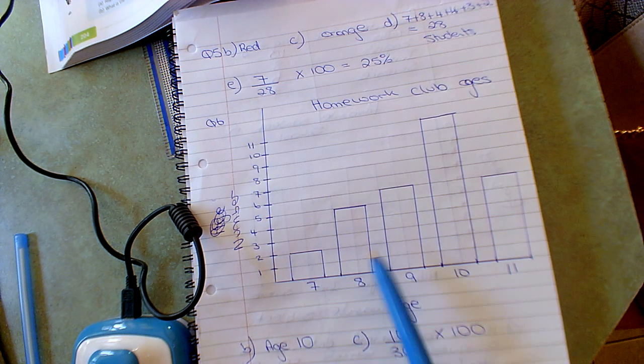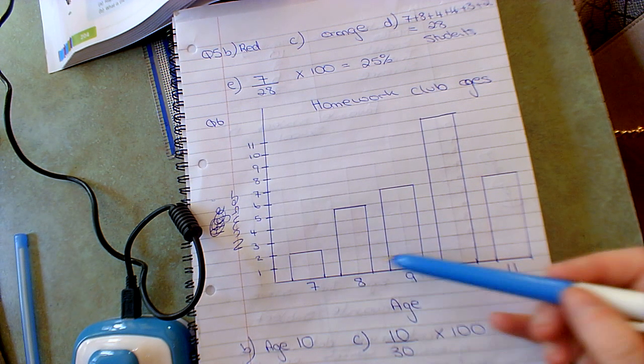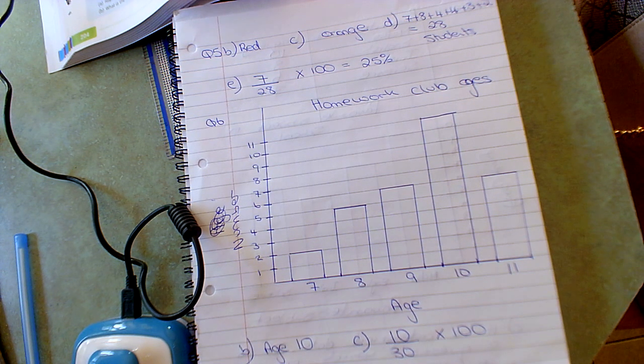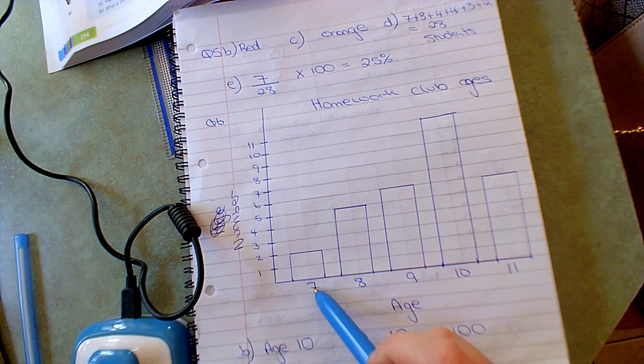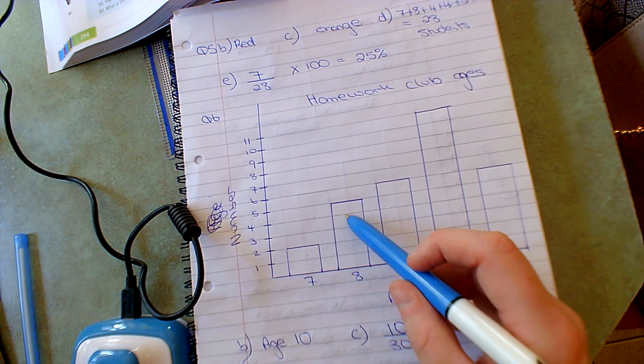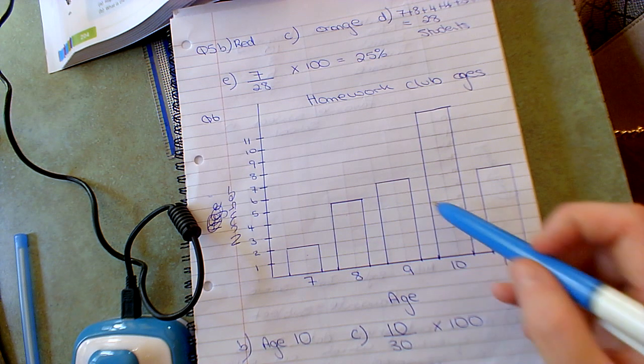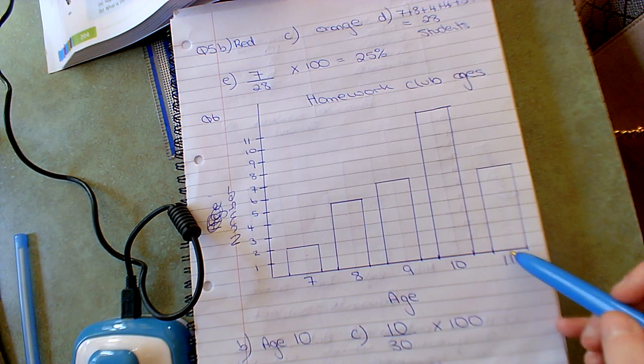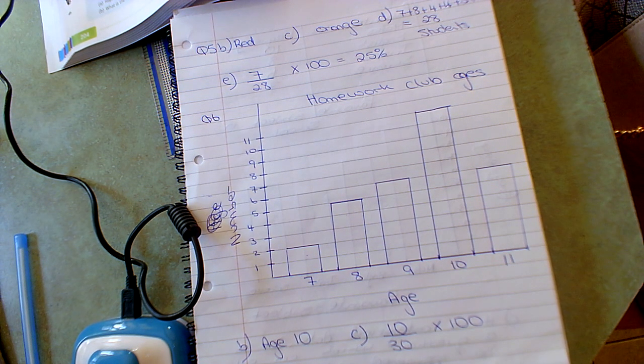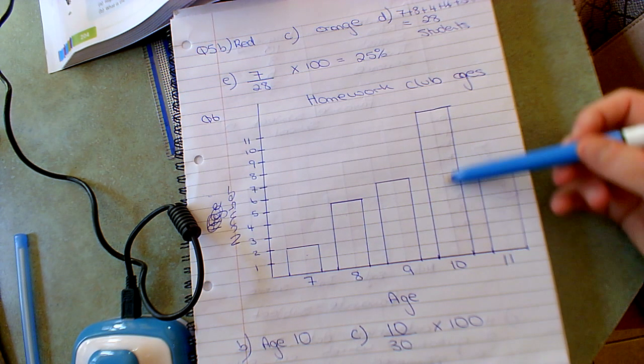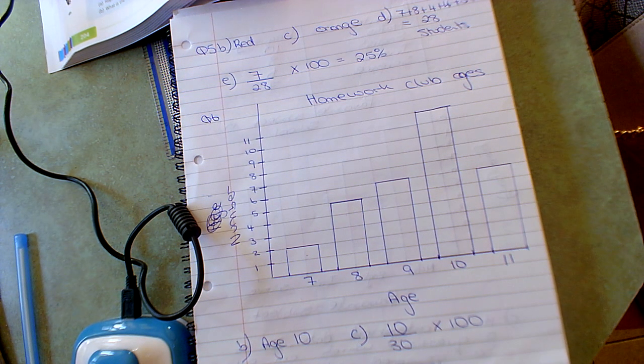I have a gap between each bar, and I have equal bars going across. They're all the same distance across. And here, so 7 I have 2, 8 I have 5, 9 I have 6, 10 I have 11, and 11 I have 6. What is the most common age in the club? So from my chart I can see that 10 is the most common age.